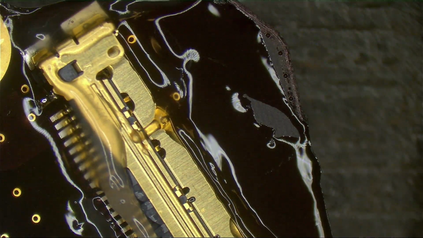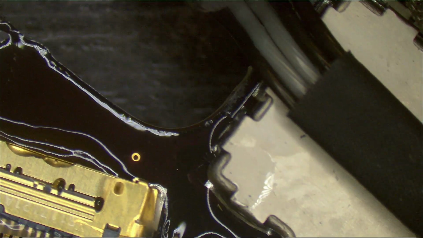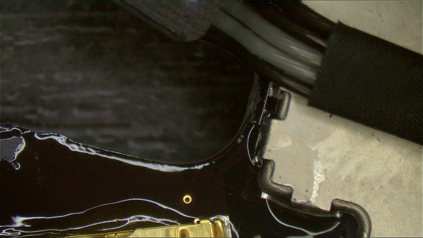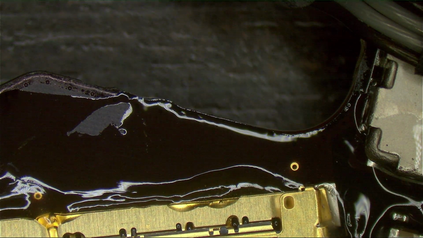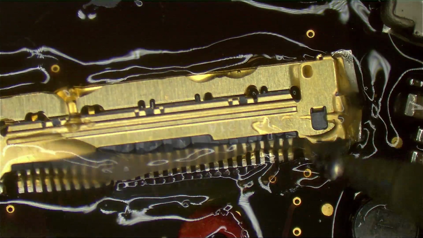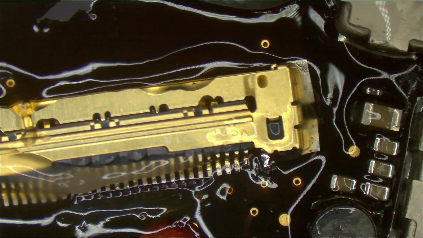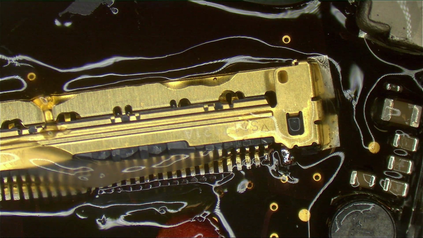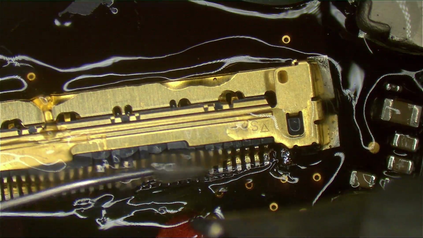Doable, yes, but so brutal. Just gotta push down on it, make sure it's nice and flat with the motherboard. Okay, so now that I have the 2 anchor pins down, I can do the rest of the connector. Having a good microscope makes all of this a lot easier.